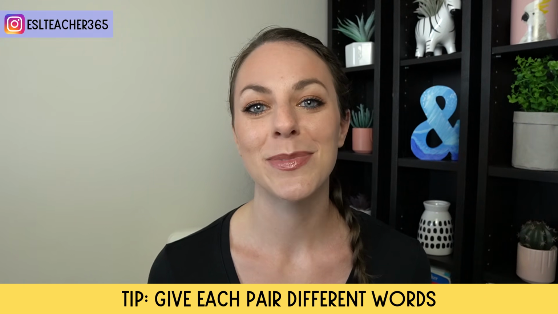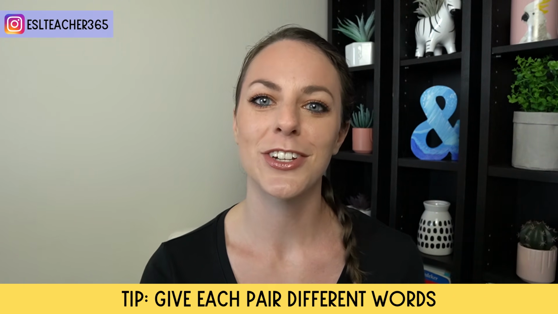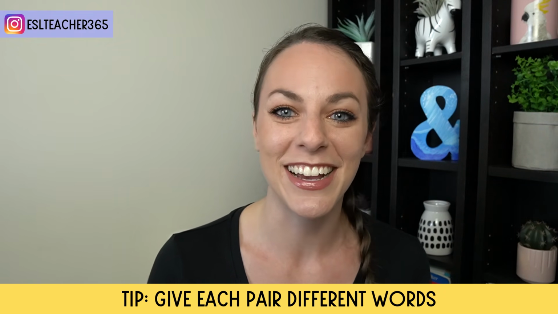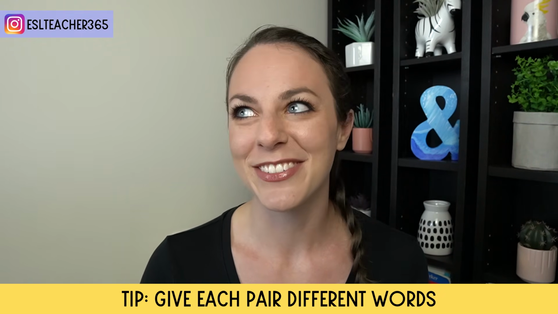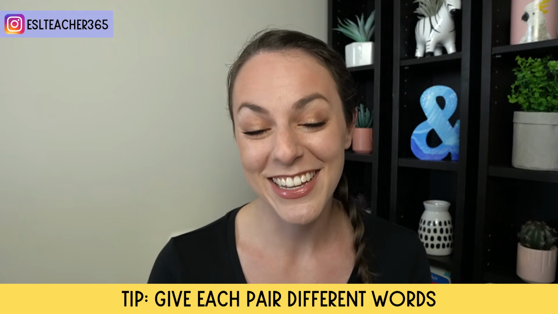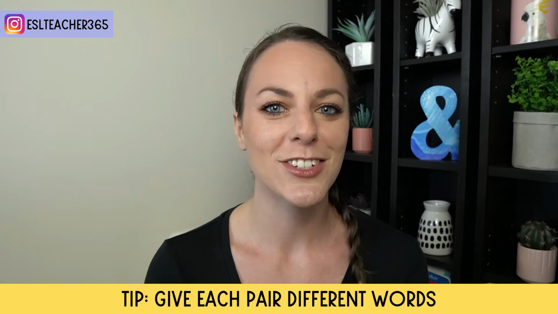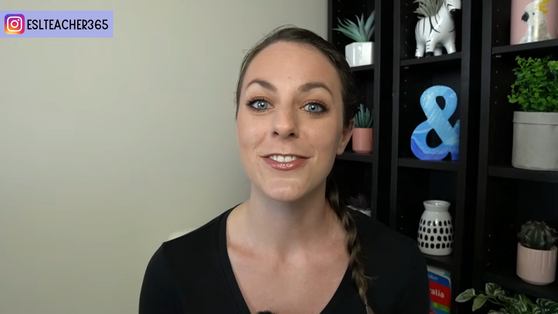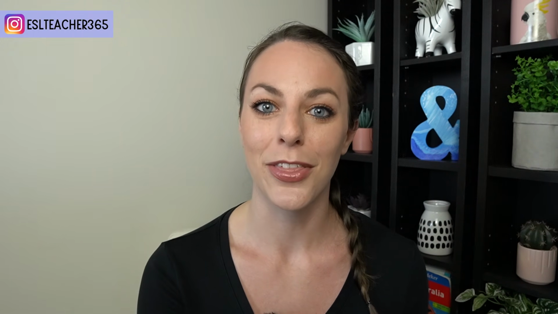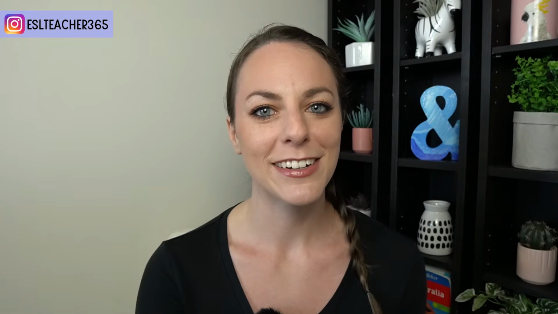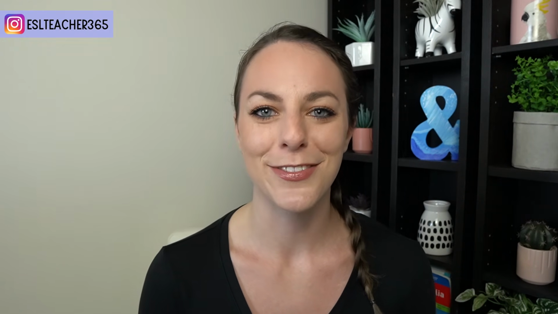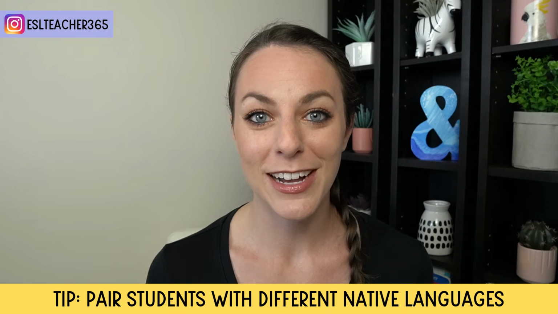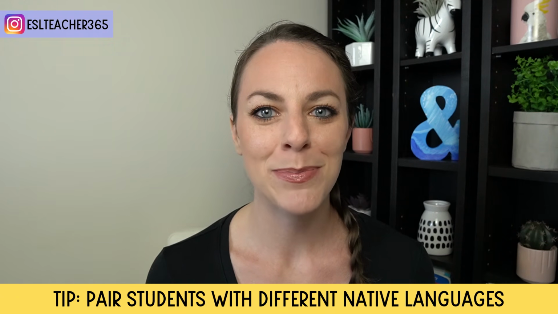Additionally, you're going to want to make sure that any groups that are next to each other have completely different words, because otherwise they might be looking at someone else and using the way they're saying it to help them understand. So just make sure that all the groups have different words. You can switch after the whisperer has done 3 words, and then the writer will become the whisperer and vice versa.